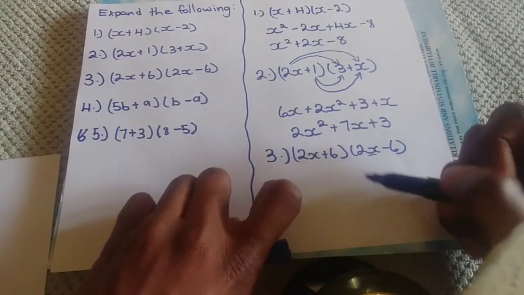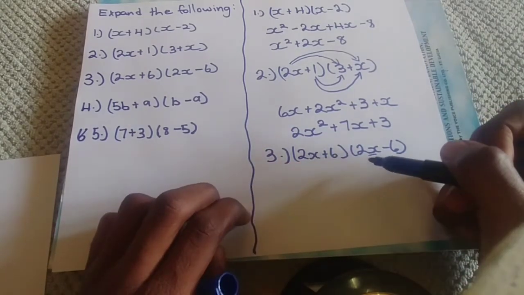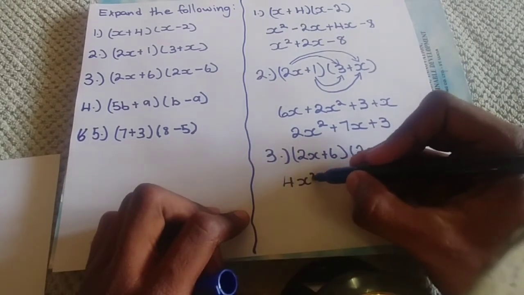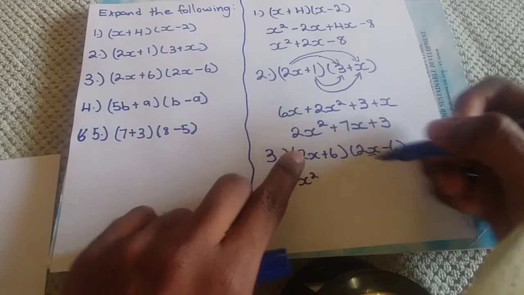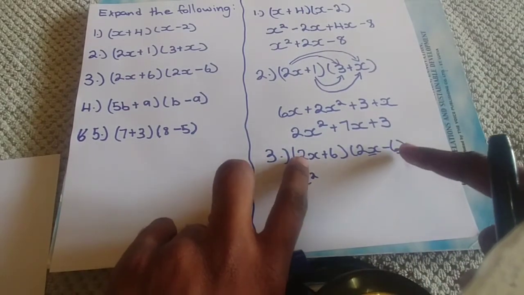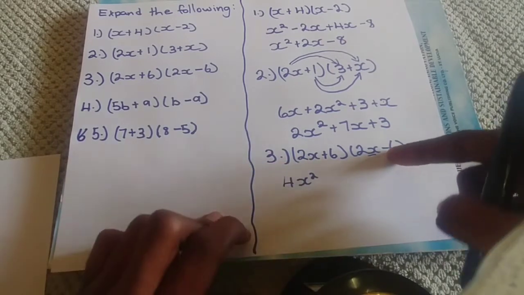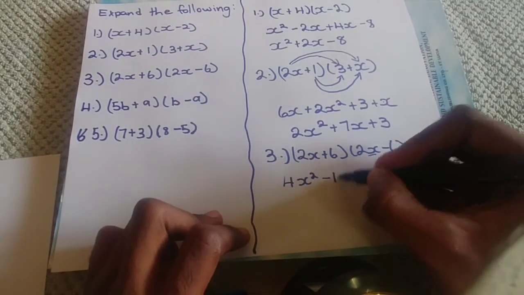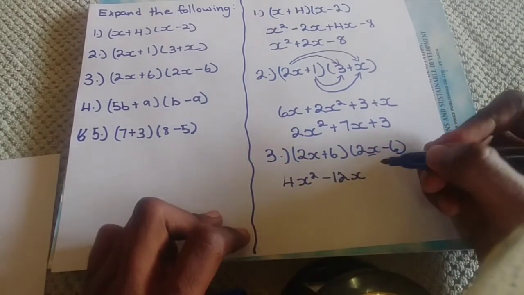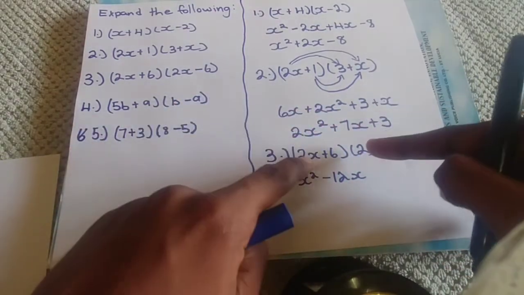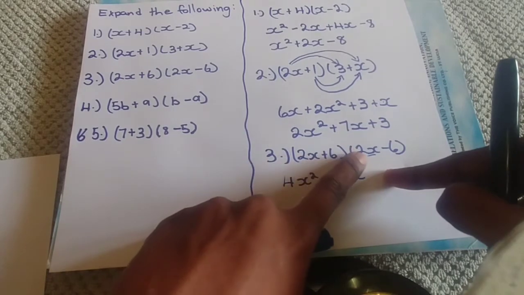They come first in our brackets. So 2x times 2x is 4x squared. Then our outer, those are more towards the end. That's 2x and negative 6. 2x times negative 6 is minus 12x. So our inner now, those that are towards the middle or the center, 6 and 2x.